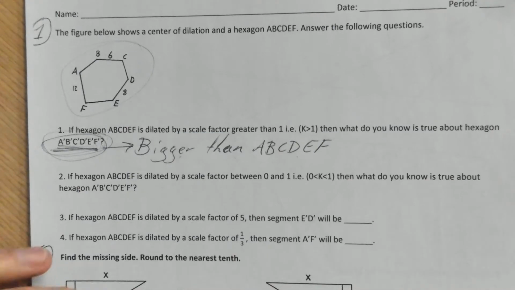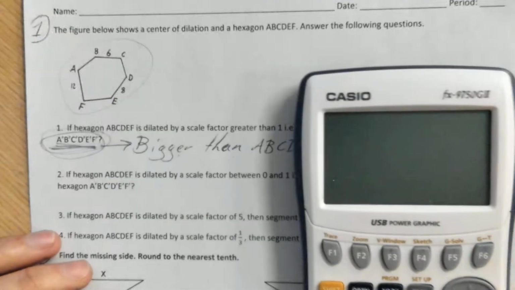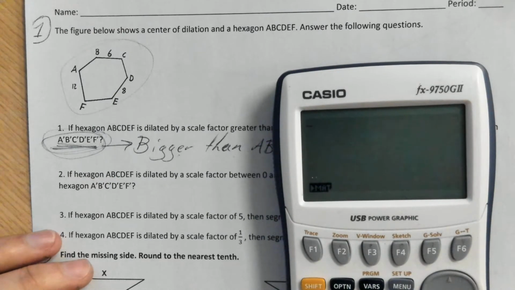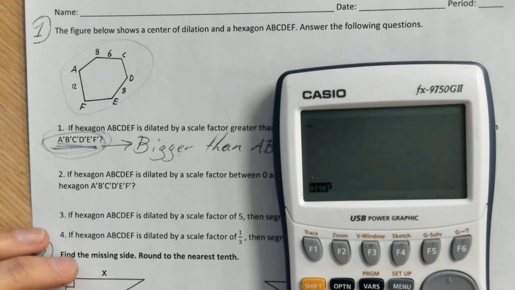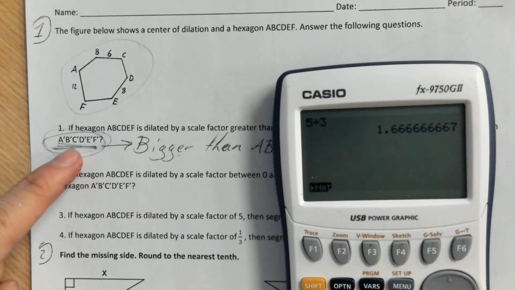How do you know if a fraction is less than 1? You can always put the fraction into the calculator and see what it gives you. Let's say that you put a fraction like 5/3, or 5 divided by 3. That gives you 1.6. So 5/3 would be a scale factor bigger than 1.